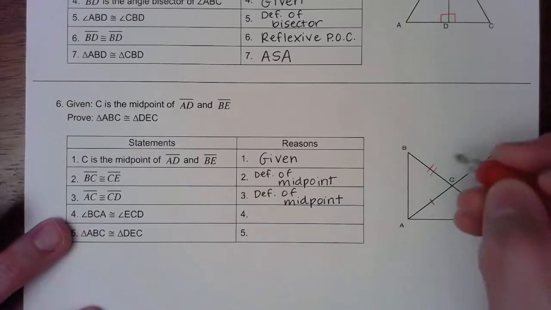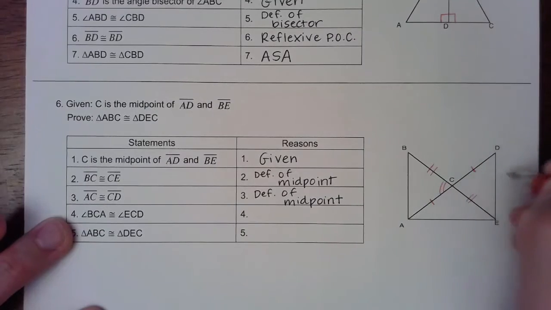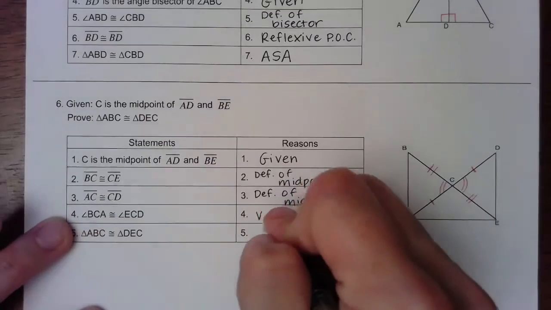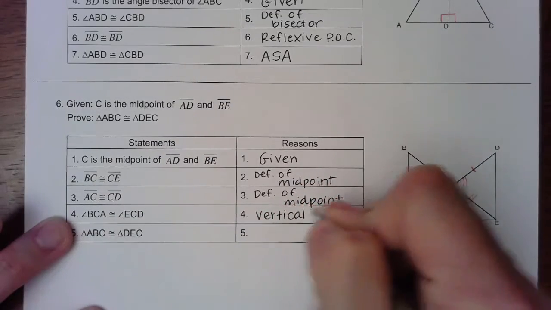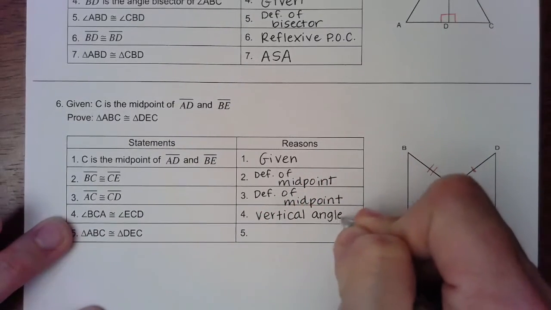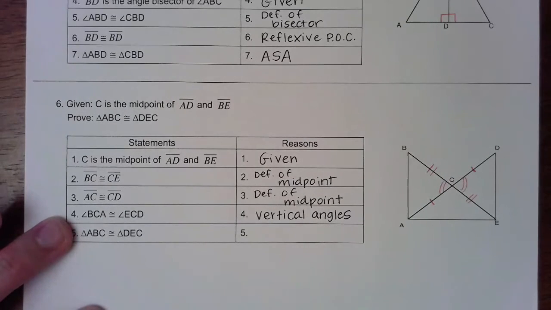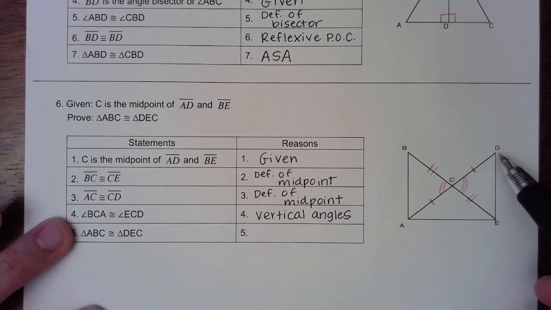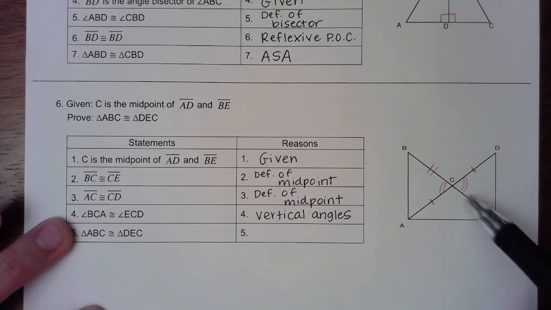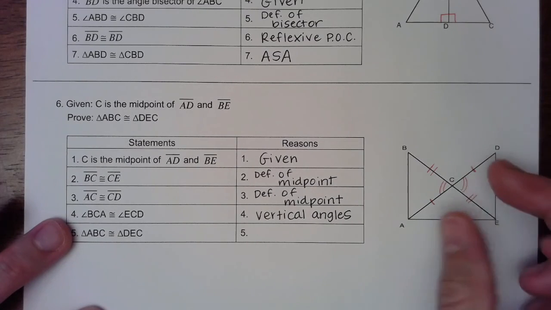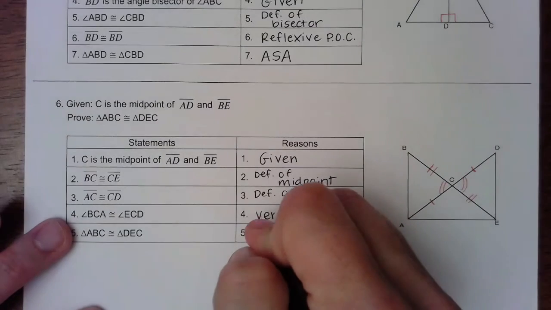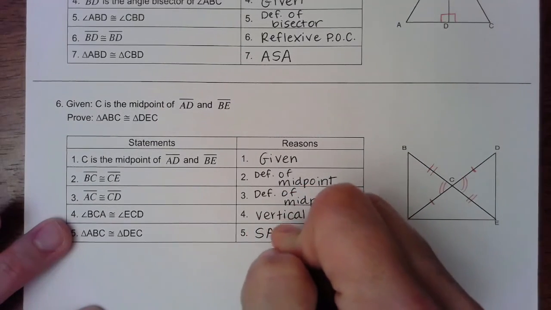The reason why angle BCA is congruent to angle ECD has nothing to do with midpoint. It's because those two are vertical angles, and vertical angles are always congruent to each other. And we're finished, because we're trying to prove on this one that triangle ABC is congruent to triangle DEC. So the little triangle over here is congruent to the little triangle over here. And we have all we need to prove that those two triangles are congruent to each other. These sides are congruent, these sides are congruent, and the angles in between them are congruent. So our reason for this one is going to be side angle side.